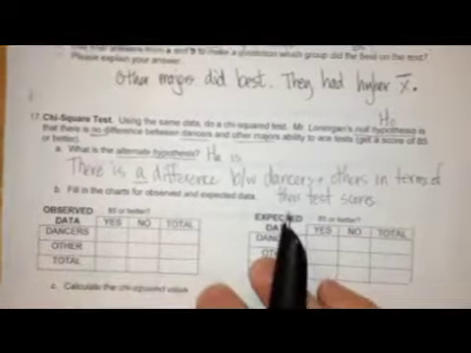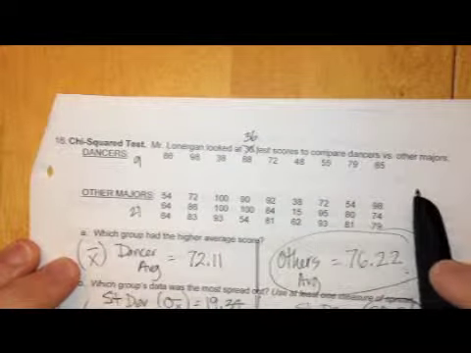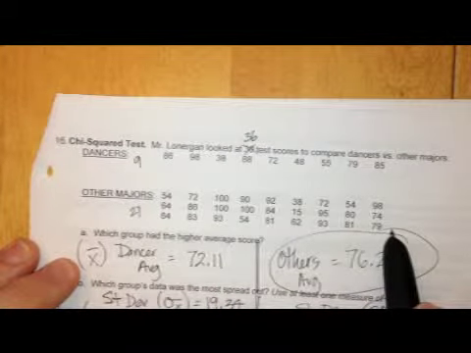Now I have to go back and look at my data. I know at the top of the page I've got a list of dancers, I've got a list of other majors, and their data is right here. I'm going to go back and look who had an 85 or better.